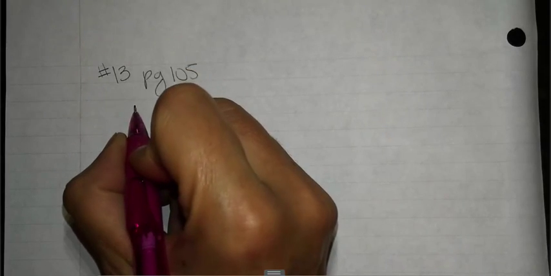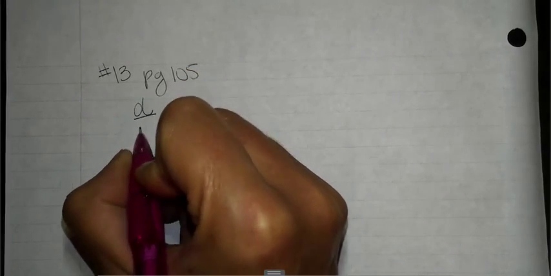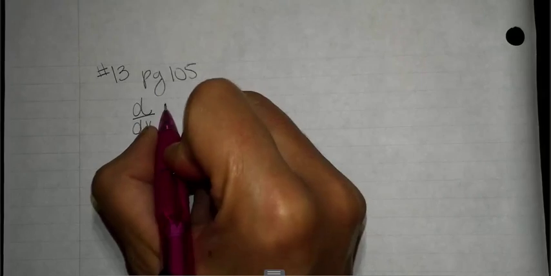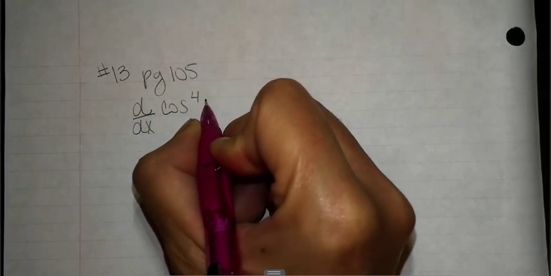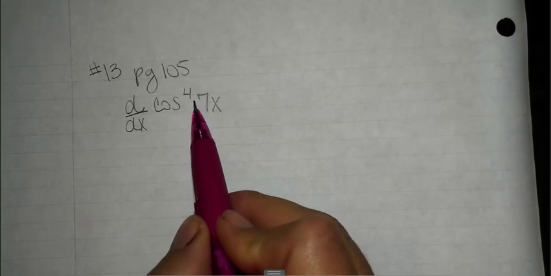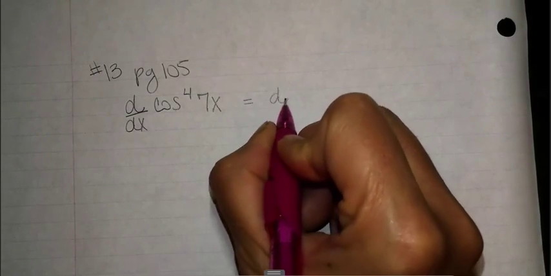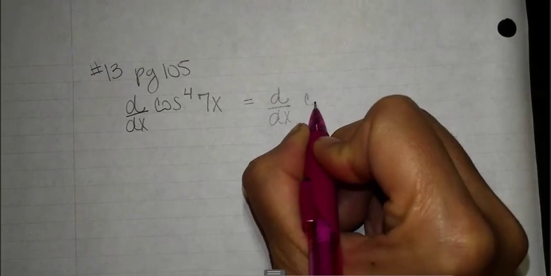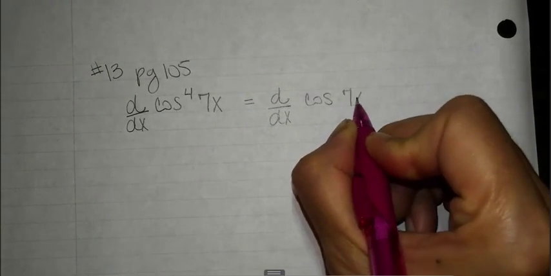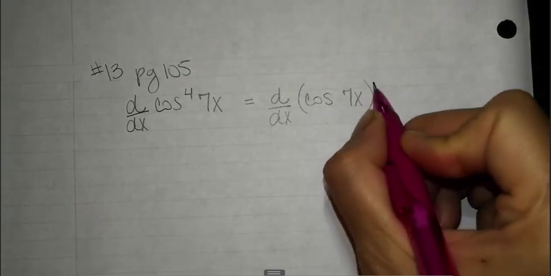Okay, so number 13 asks for you to take the derivative with respect to x of cosine to the 4th power of 7x. So that's how it looks in your book. And there are many ways to rewrite this. So the first thing that I would do is I would remember that if I raise cosine to the 4th power, that's the exact same thing as, and I'll rewrite the derivative, cosine of 7x, the whole thing raised to the 4th power.